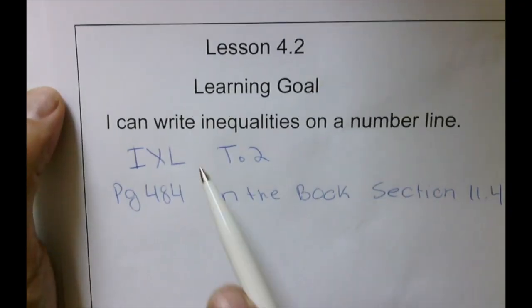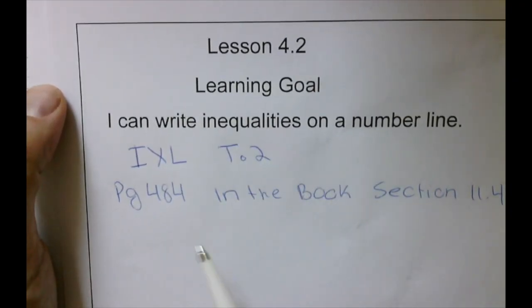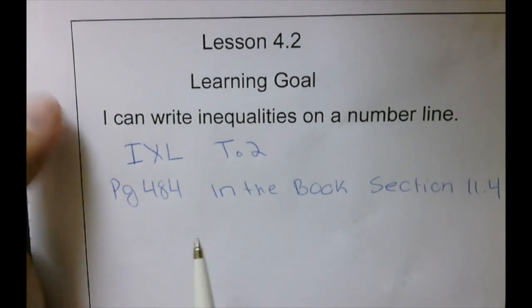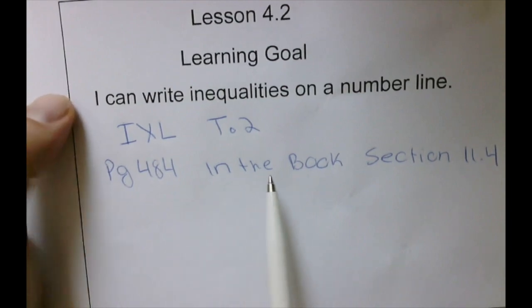Today's lesson was writing inequalities on a number line. For more information on writing inequalities on a number line, you can go to T2 on iExcel or page 484 in the textbook, section 11.4.